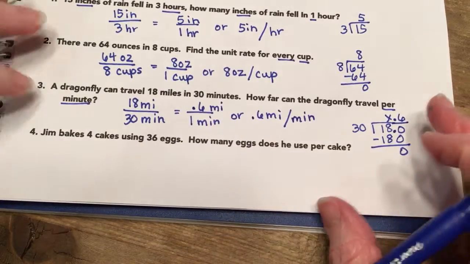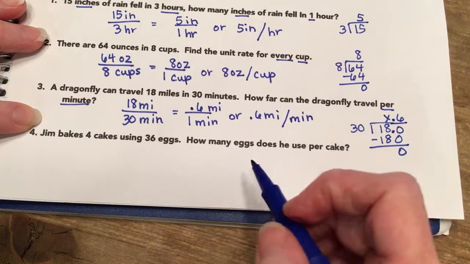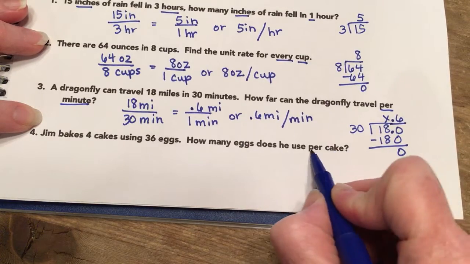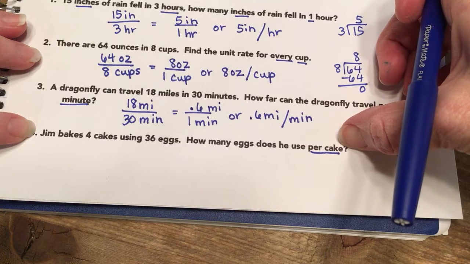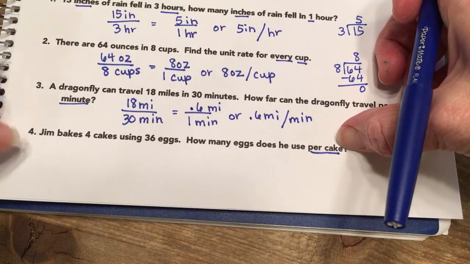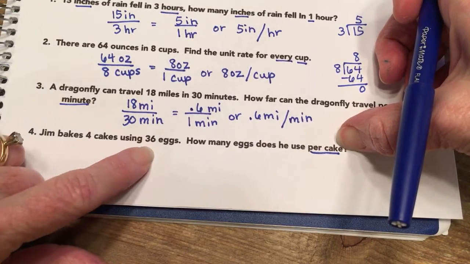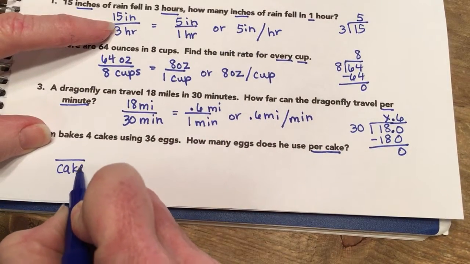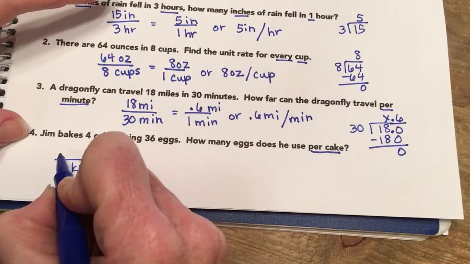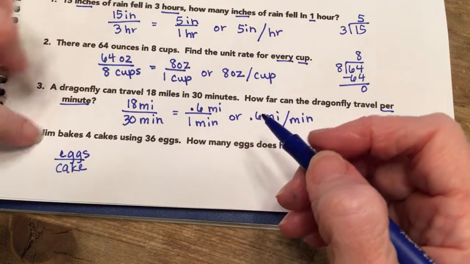And then number 4, the last one, Jim bakes 4 cakes using 36 eggs. How many eggs does he use per cake? Now this one's kind of tricky. So what am I wanting there to be 1 of? 1 cake. And if it's a unit rate, where does the 1 need to be? On the denominator. So this is one of those cases where they kind of switch things on you. You want the cake to be in the denominator, and you want the eggs to be on top. So make sure your numbers follow your words.